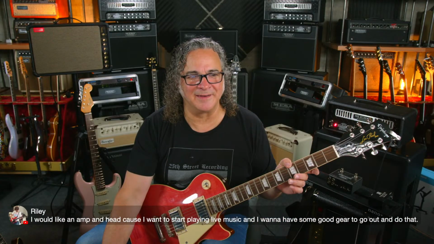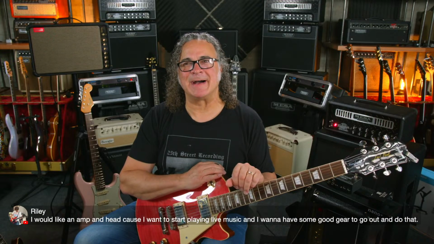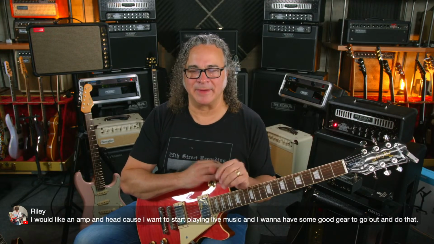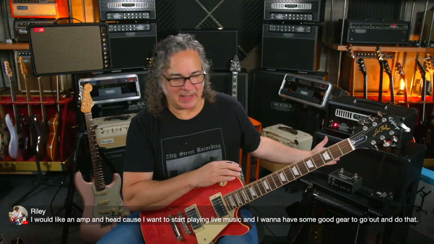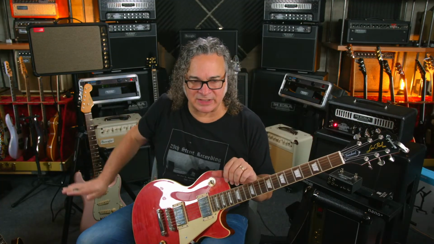Getting back to Riley's question. I am an amp head and cabinet fanatic. There are, give or take, 22 4x12 cabinets in the room. I am a little biased. I love combos. However, when it comes to live playing, they have a tendency to sit here and hit the back of this guy here.